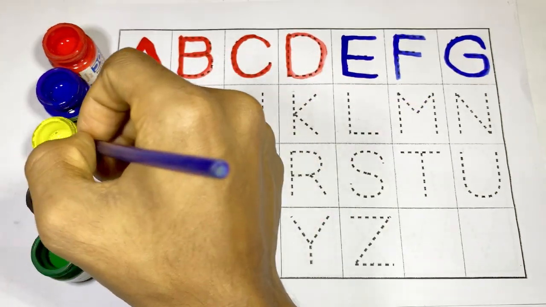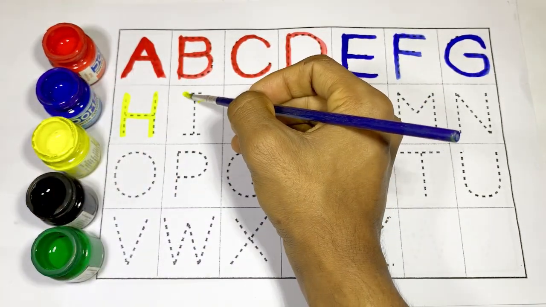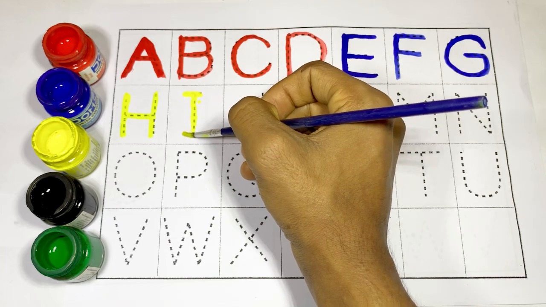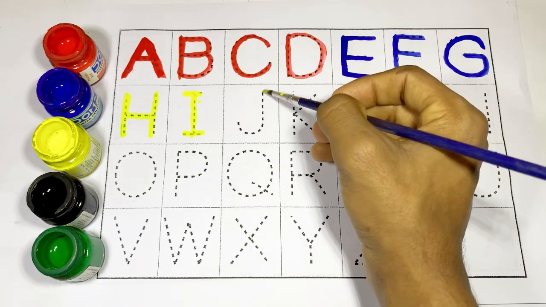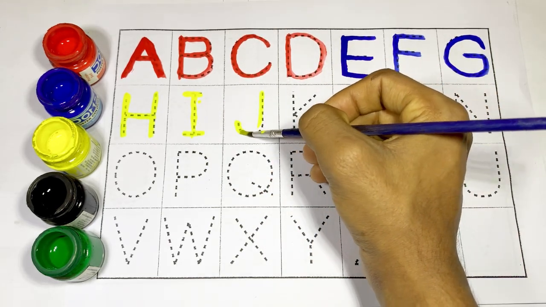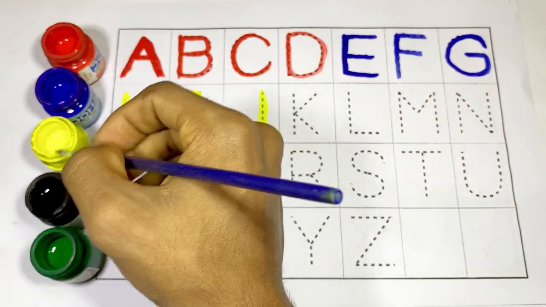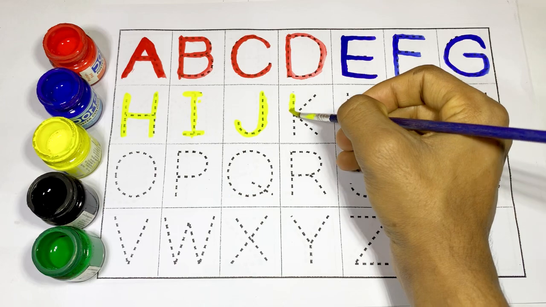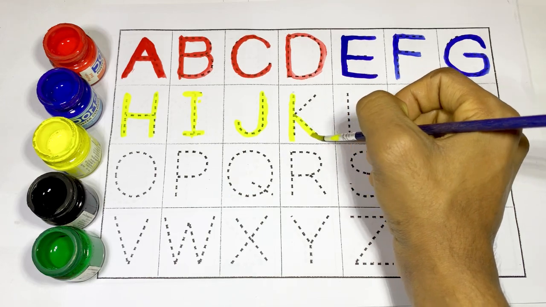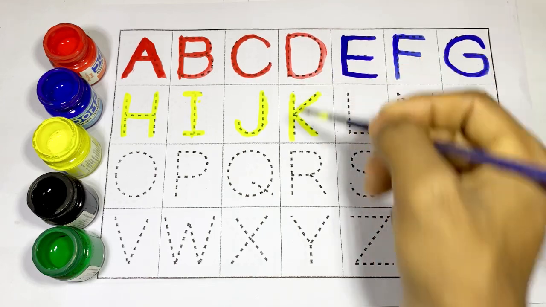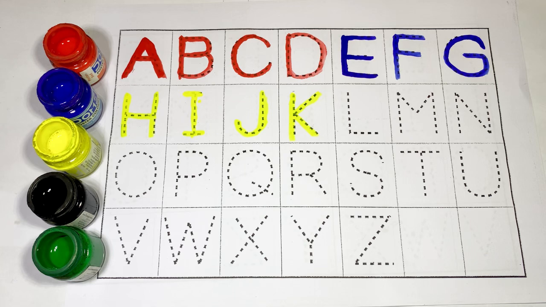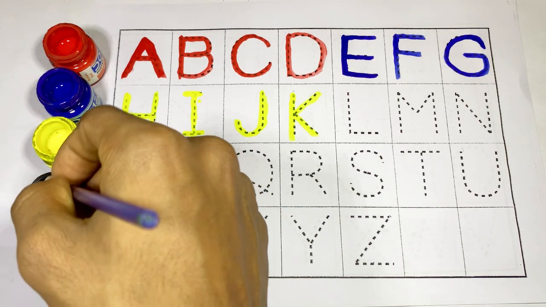Kids, again use yellow color and draw I. I for ice, I for ice cream. J. J for joker, J for jackfruit. K. K for kite, K for king. Kids, now draw L. L for lion, L for lemon, and use black color.